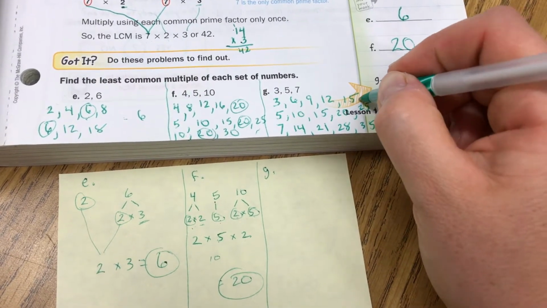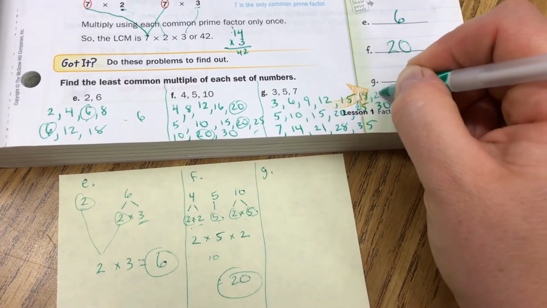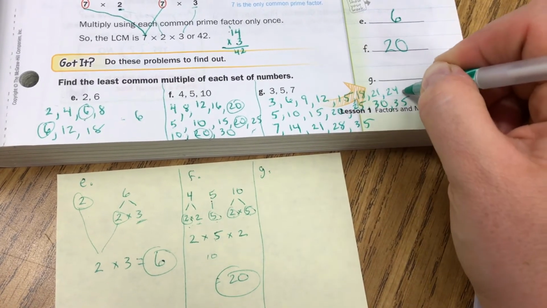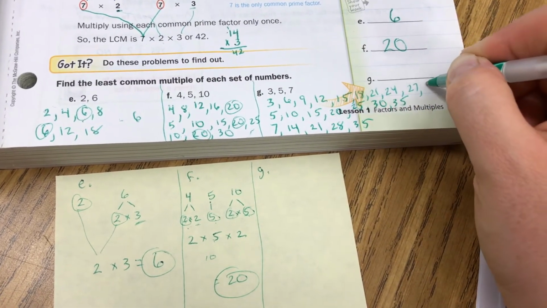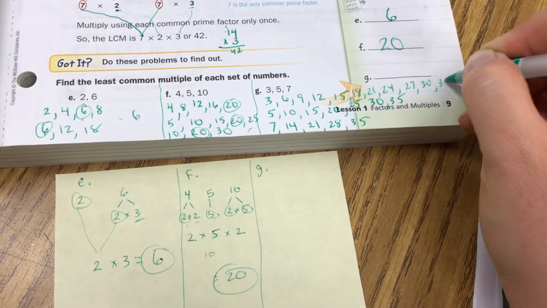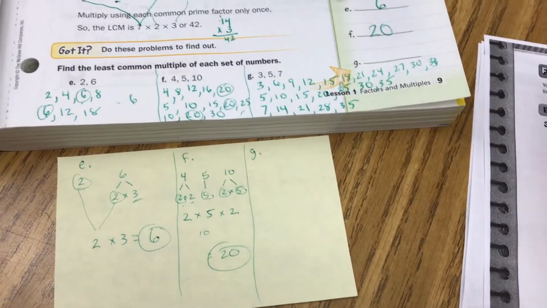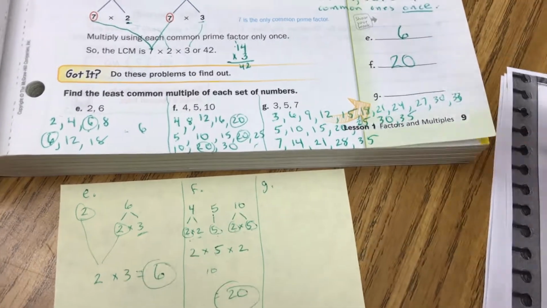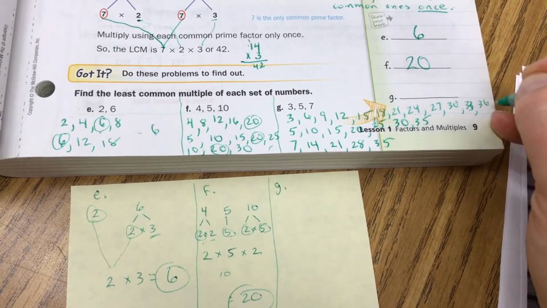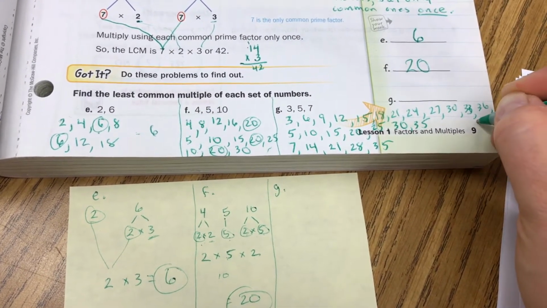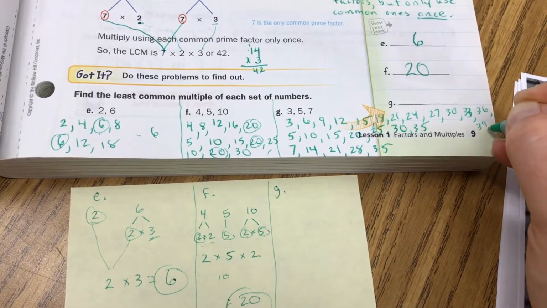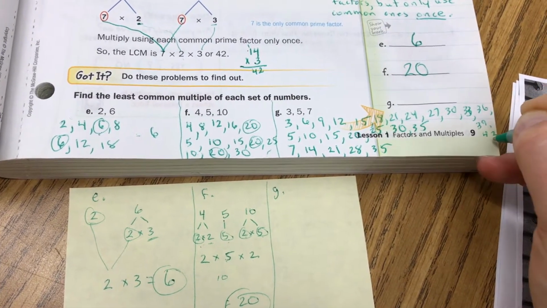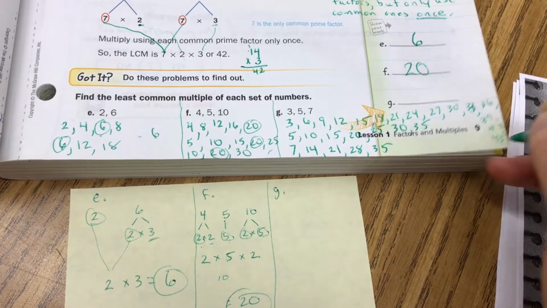Let's see. 15, 18, 21, 24, 27, 30, 33. Okay, do you see how this is stinky? It's going on forever. 36, 39, 42. Ooh, 45.